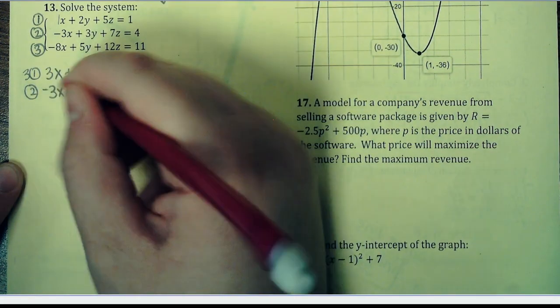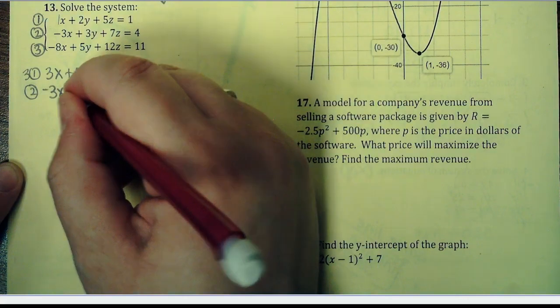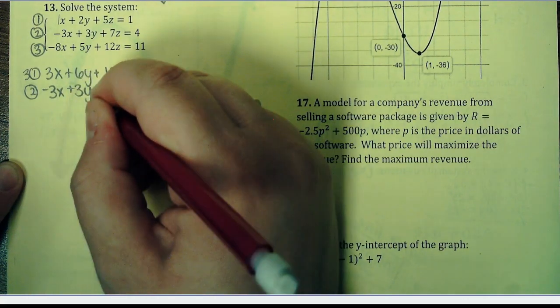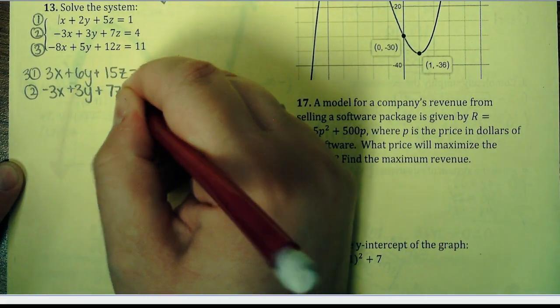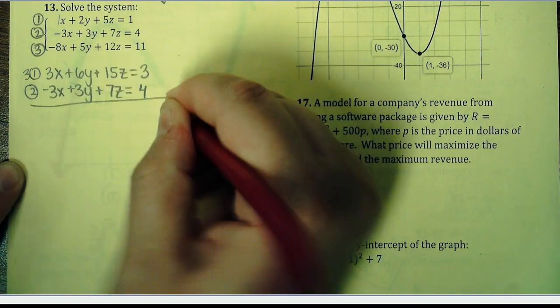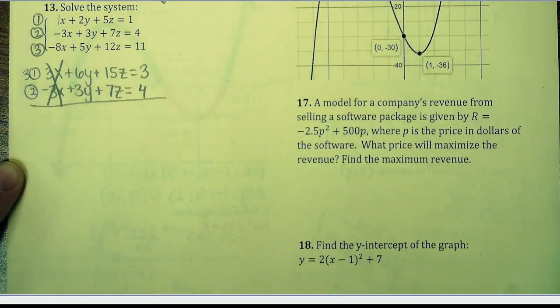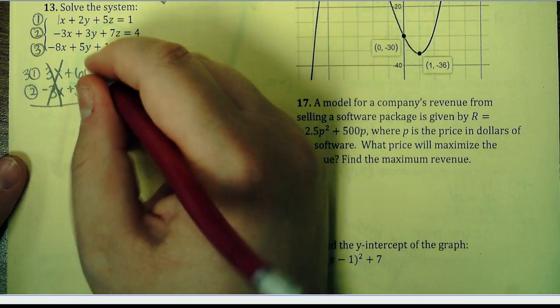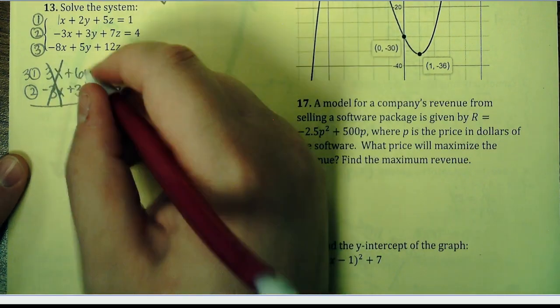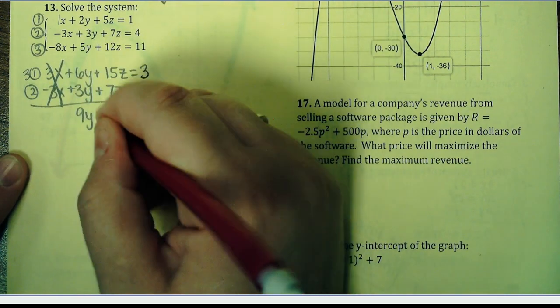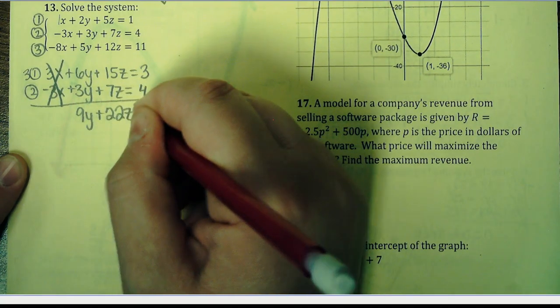I'm just going to copy the second line. Negative 3x plus 3y plus 7z is equal to 4. Now my goal there was to get rid of x, so that's why I matched those two up. They were opposites, that adds up to 0. This would be 9y, 22z, and 7.